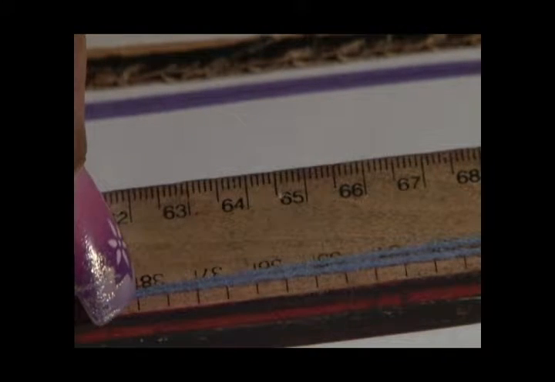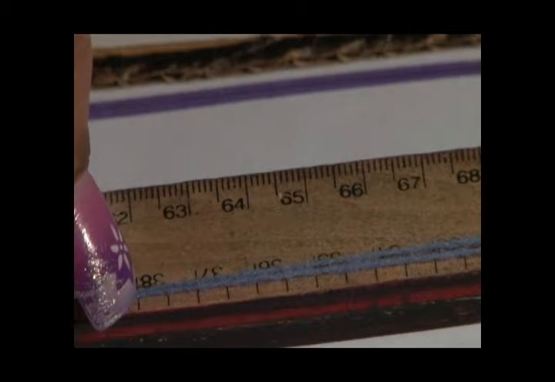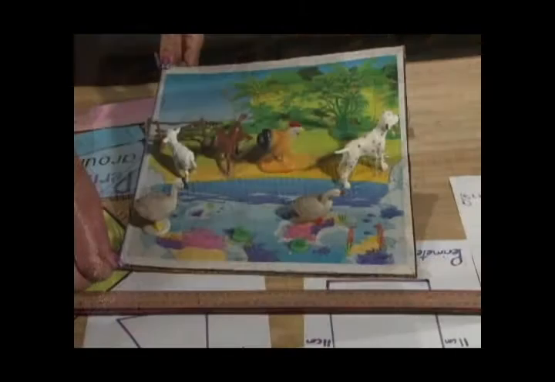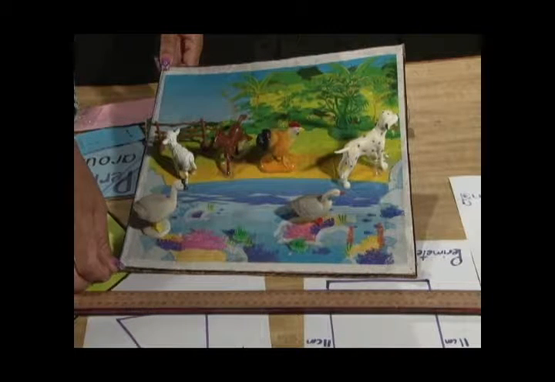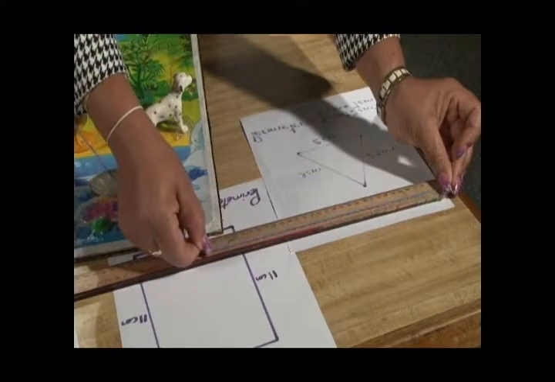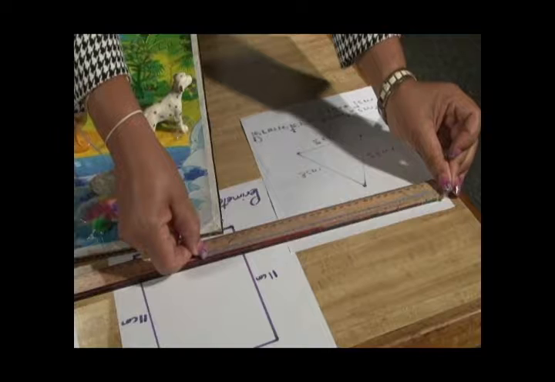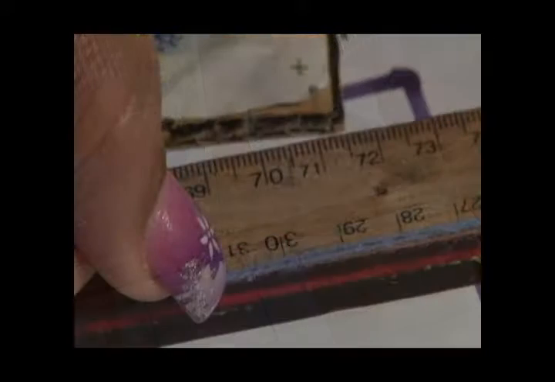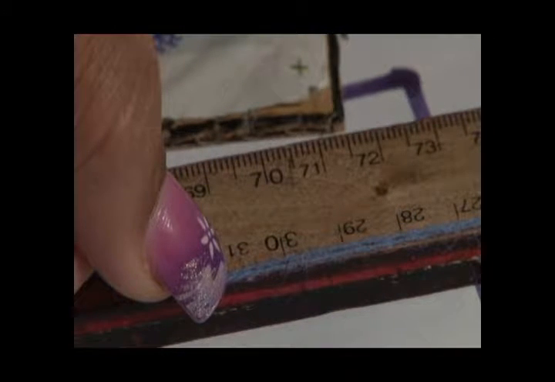The length of this side is 38 centimeters. Now we're going to go back and measure the other side. The length of the other side is 31 centimeters.